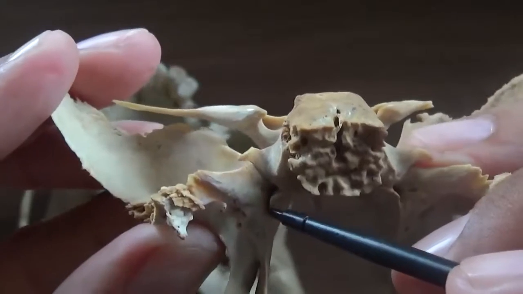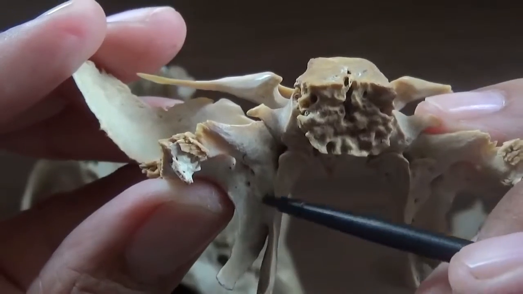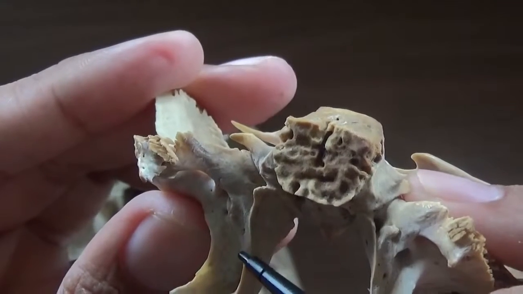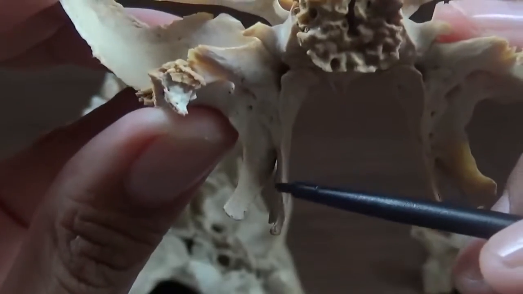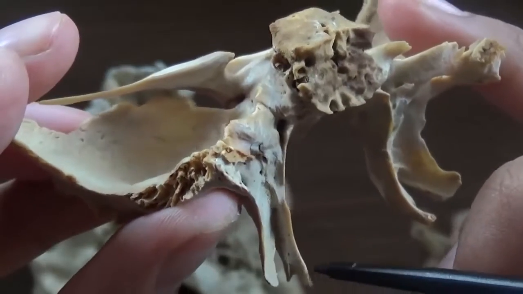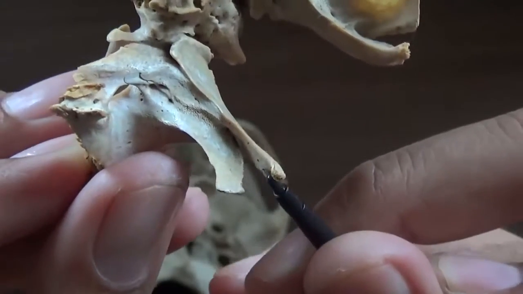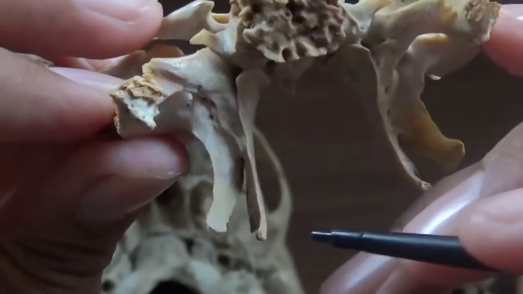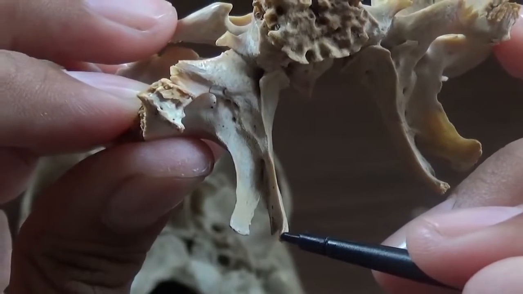Now below that, the whole posterior border provides attachment to the pharyngobasilar fascia. Now in the upper part there is a notch, you can see over here, and this notch is lodging the auditory tube. The lowermost part of this posterior border forms a bony spicule that is called the pterygoid hamulus, which lodges the tendon of the tensor veli palatini muscle, and the tip of the pterygoid hamulus provides attachment to the superior constrictor muscle and pterygomandibular raphe.